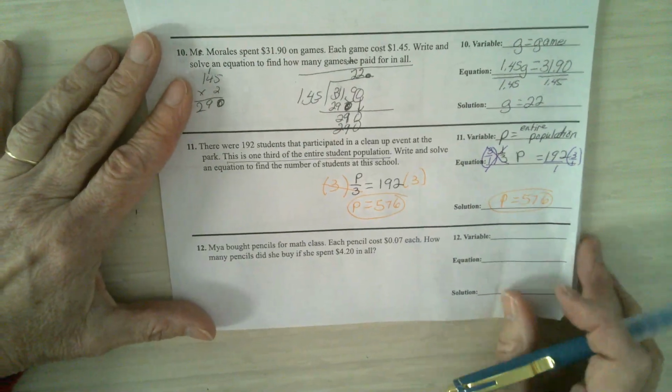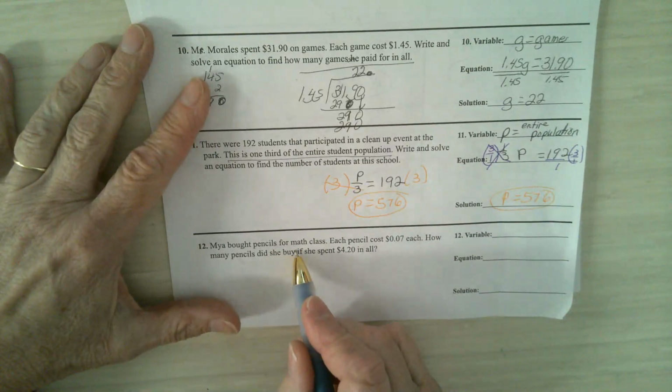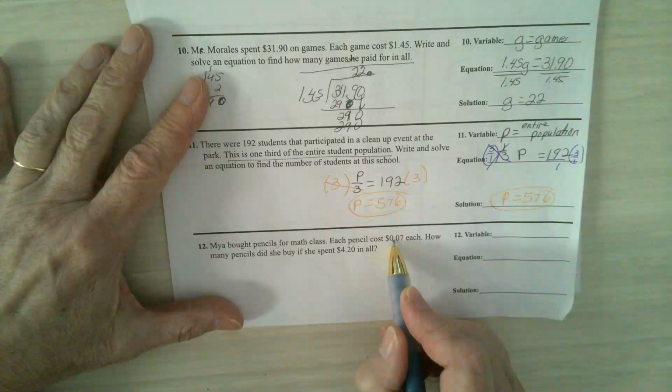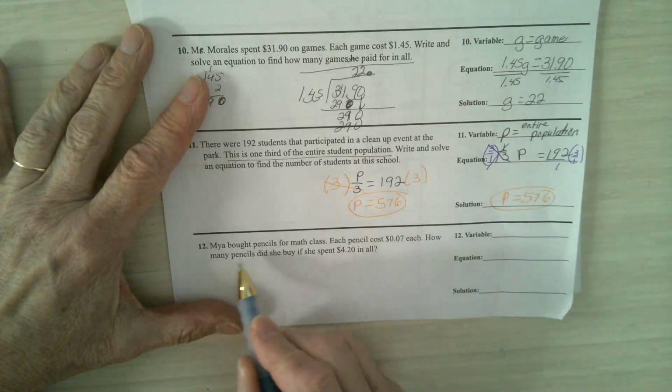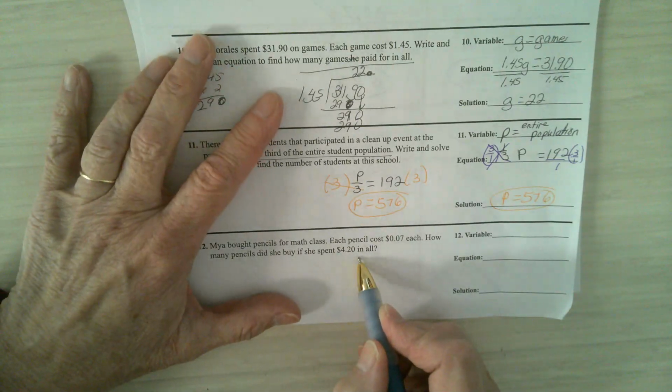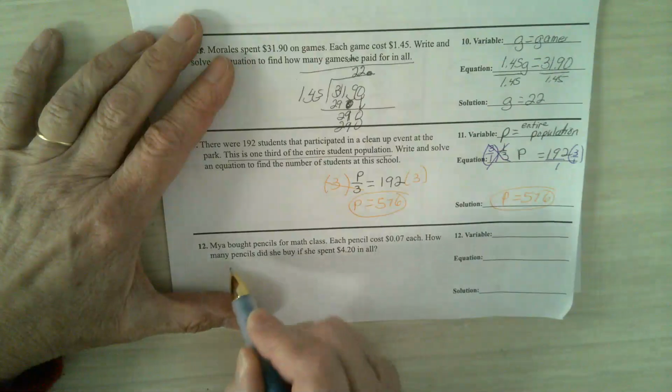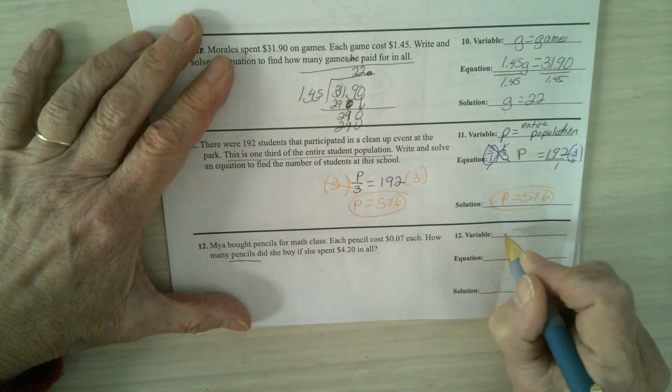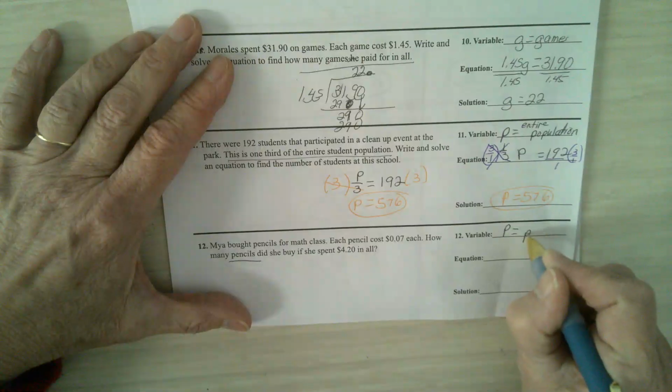Here we go. Maya bought pencils for math class. Each pencil is 7 cents. How many pencils did she buy if she spent $4.20 in all? Well, we want to know how many pencils. So I'm going to say P equals pencils.